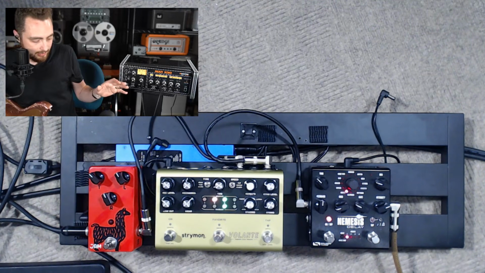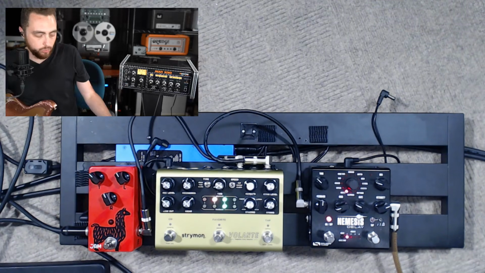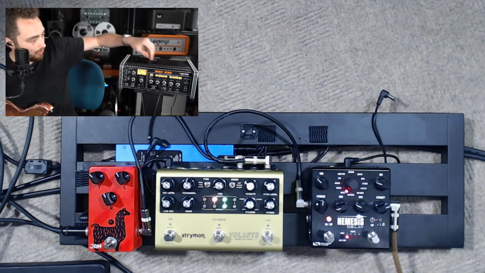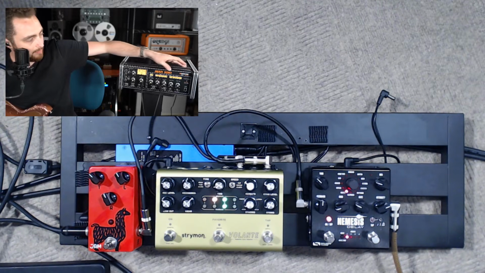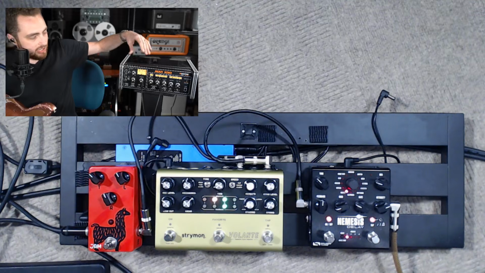But you should be able to see what I'm doing down here. All right, so what I'm going to do on the Volante, and I haven't set this up at all. So let me turn off the tape delay here. I am still going through the tape echo, so it's hitting the preamp of the tape echo.